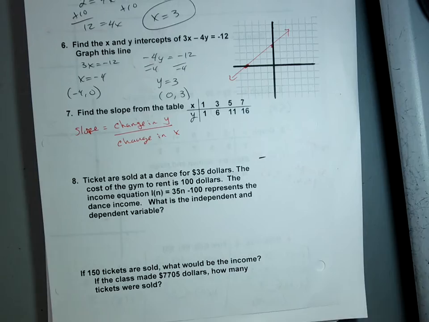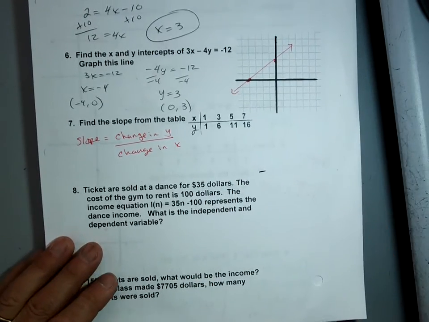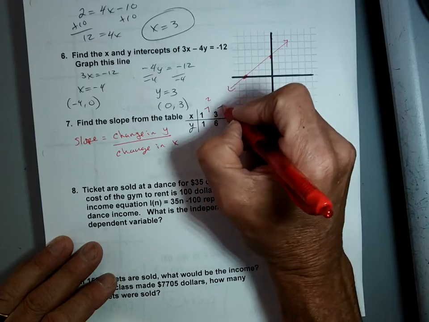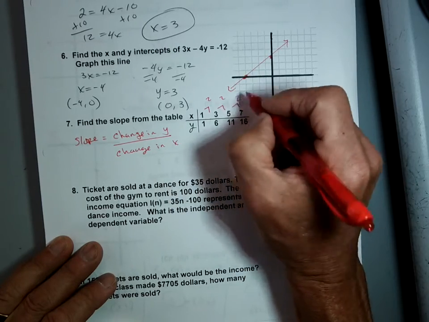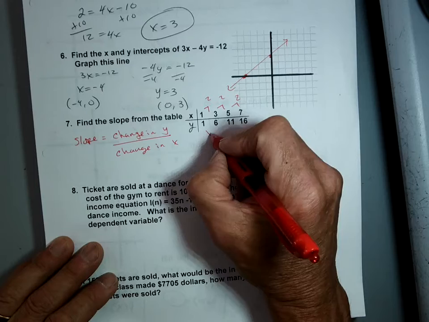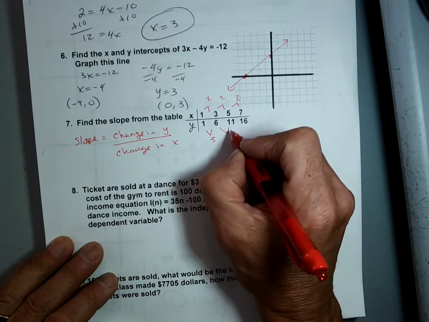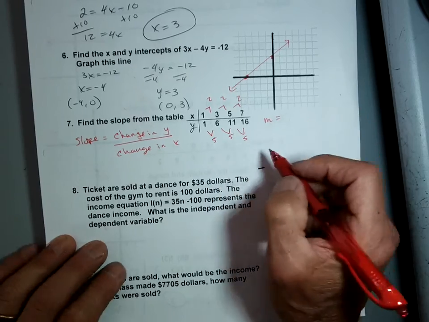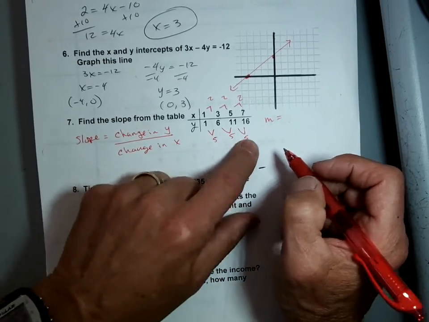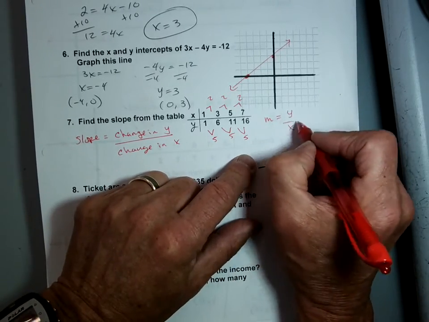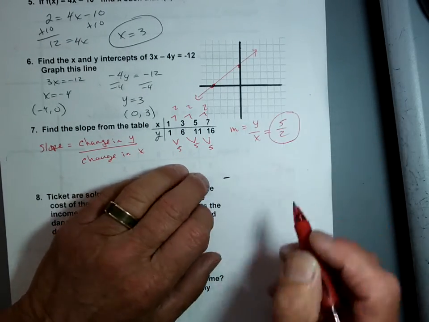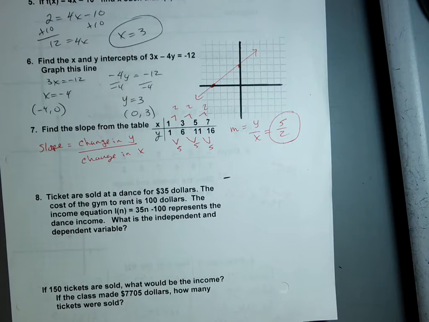Looks to me like my x's are going up by 2, up by 2, up by 2. My y's are going up by 5, up by 5, up by 5. So my slope is y's on top, then x's on the bottom, or 5 over 2. There's my answer. Good. You can do that tomorrow too, can't you?